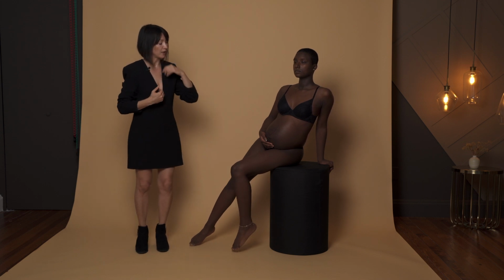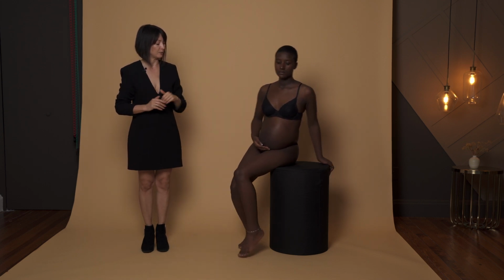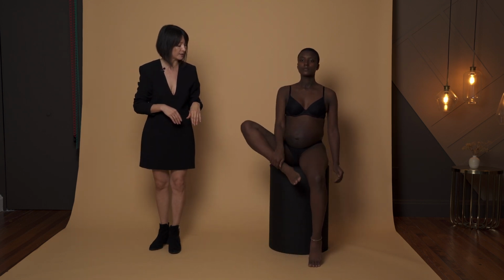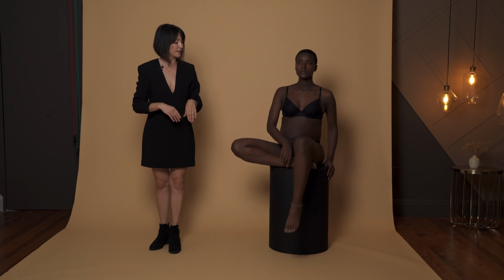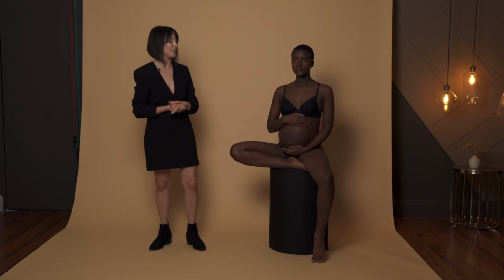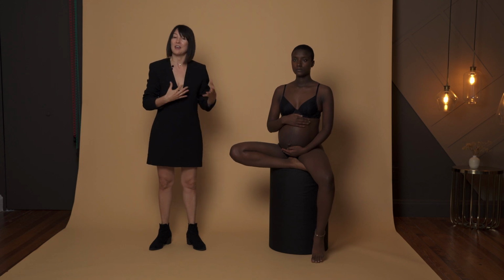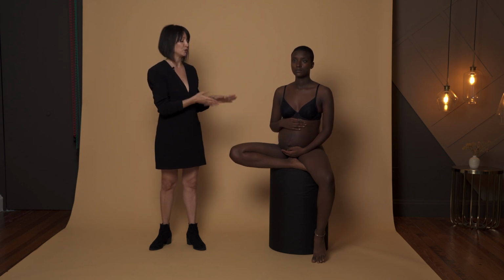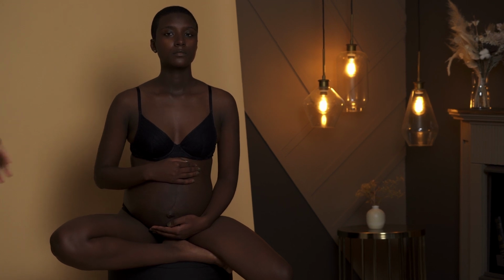Now from here, I'll ask her to sit on the posing tube. Sit completely with one leg tucked in and one is touching the ground. This is another way of posing a pregnant woman. Not everybody can do that, but you can ask your subject and see if she's flexible enough or comfortable to do this type of pose. This looks very cute, very casual, and the majority of my clients absolutely love this pose.